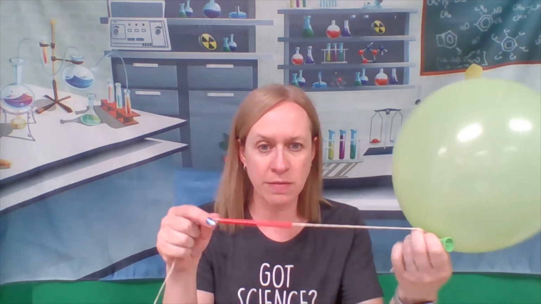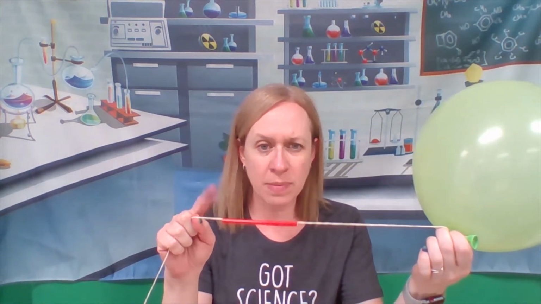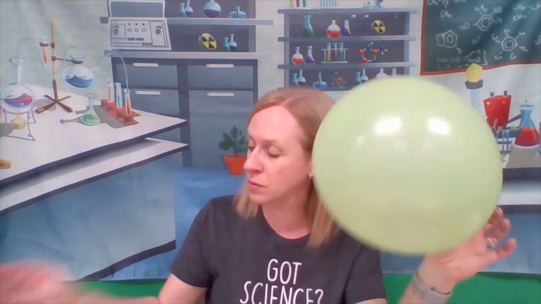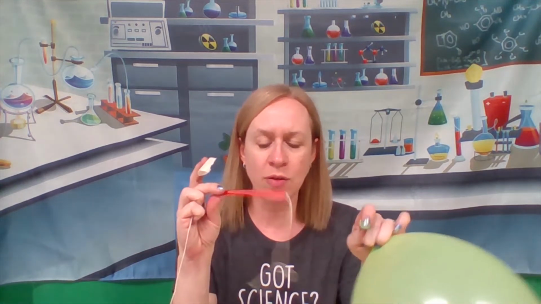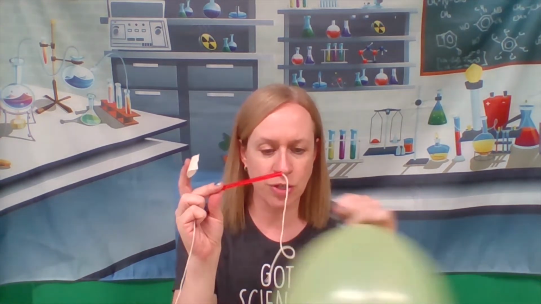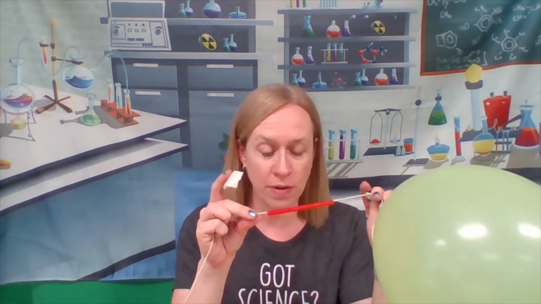For this activity, each science explorer needs a 10-foot piece of string, a straw, preferably cut in half, it'll be easier to get on your string that way, and a balloon, and 2 pieces of duct tape. I know this isn't duct tape, but duct tape would work great. So the first thing that you're going to do is thread your straw onto your string. This straw is going to act as the track for your balloon to travel on.